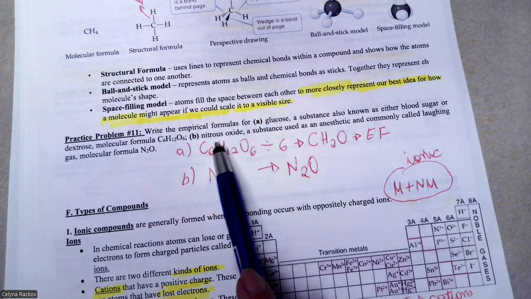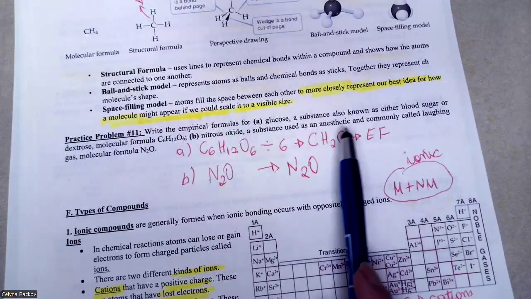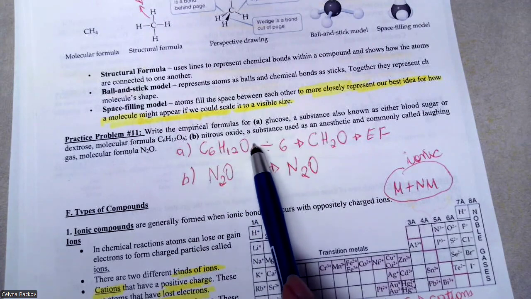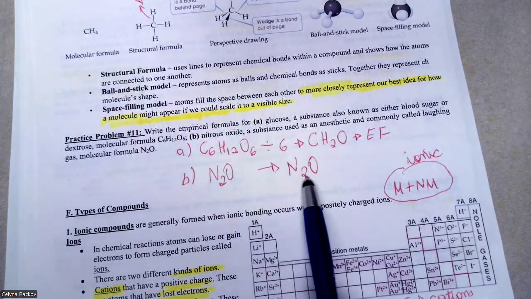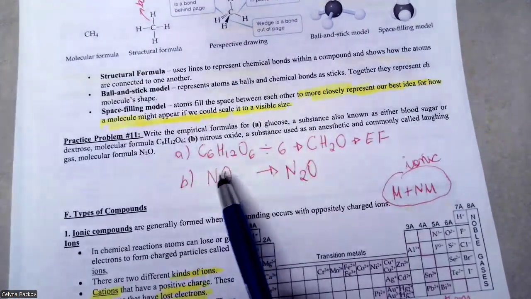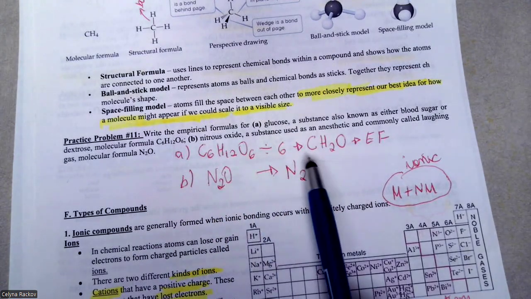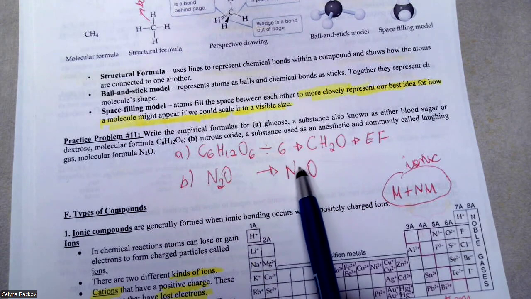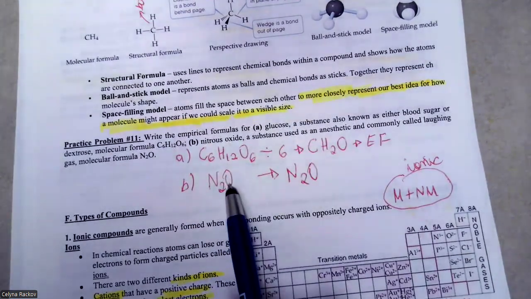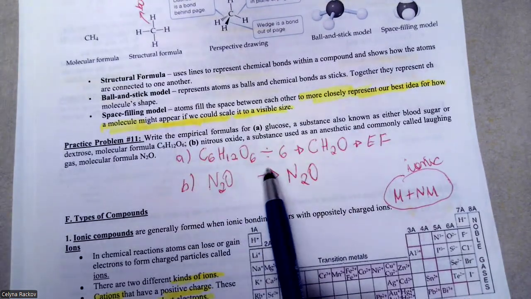So the empirical formula is CH2O, and the molecular formula is C6H12O6. For N2O, the lowest number is already 1 here, right? So the empirical formula of nitrous oxide is the same as its molecular formula. By the way, nitrous oxide is used as an anesthetic and is commonly called laughing gas.